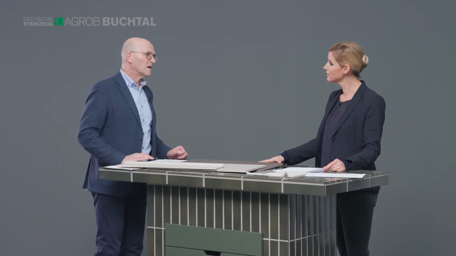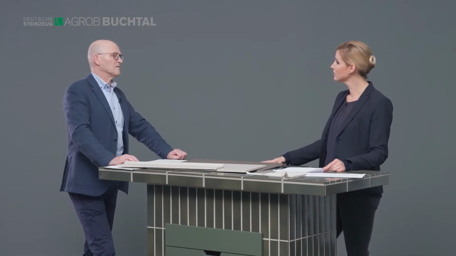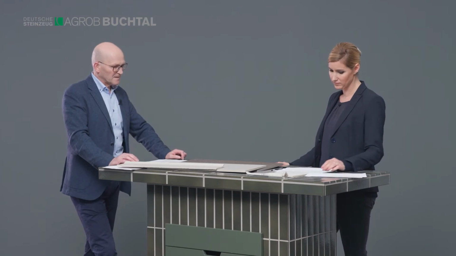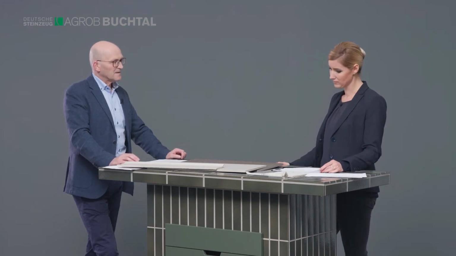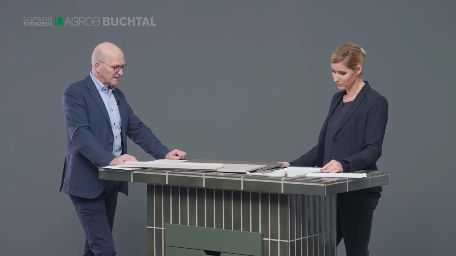For example, R10 surface, which is the most common finish, is used in public areas like shopping malls, airports, railway stations. And this is, of course, the standard, the R10 for us as well. Then the next higher level is R11, which is usually used in workshops or laboratories. And then R12 and R13, this is for production areas and also in large kitchens.